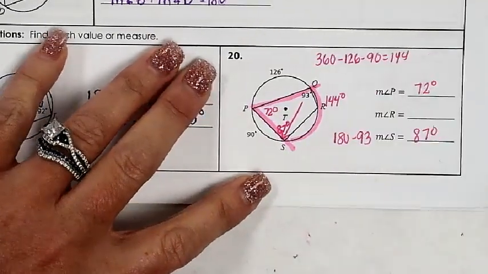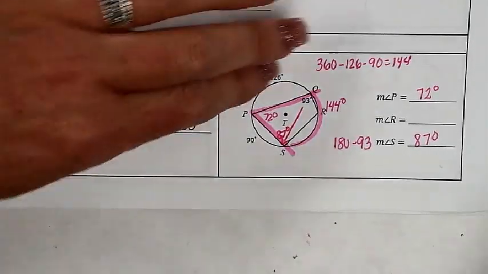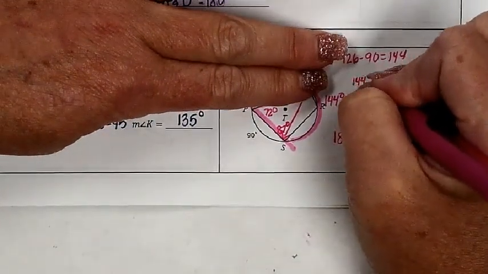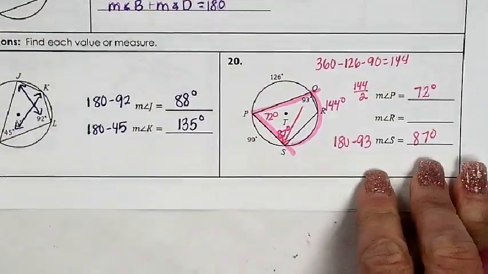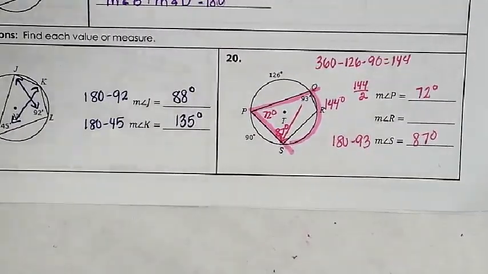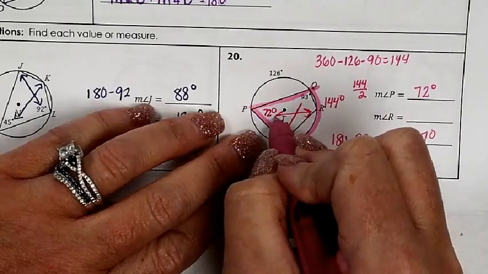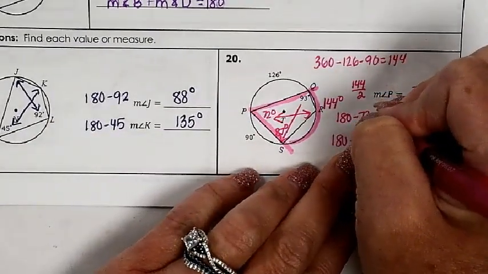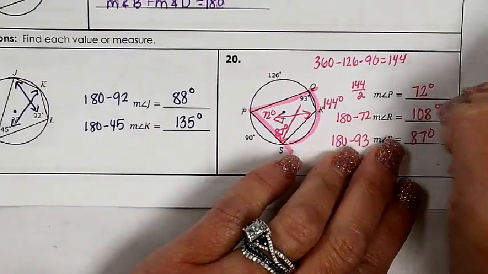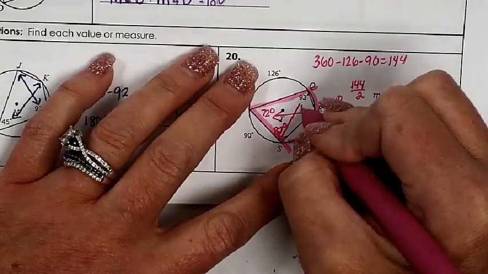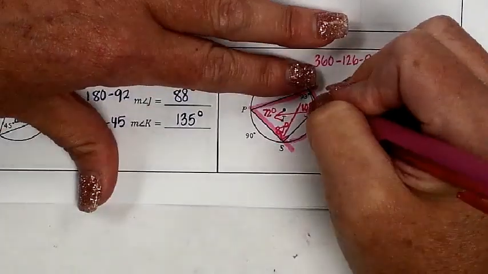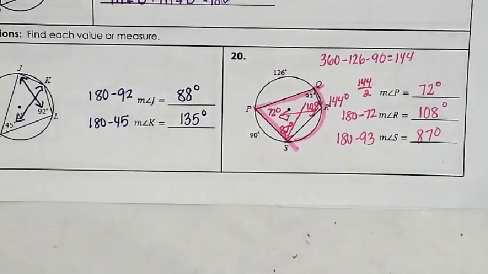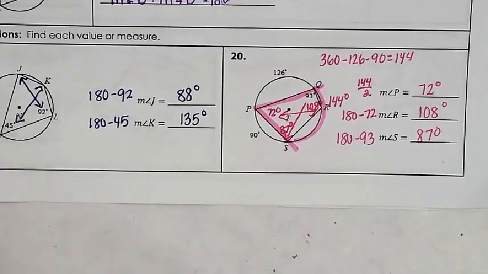And then R, P and R are opposite. They are supplementary. So 180 minus 72, which would make R 108. Any questions? Last page.